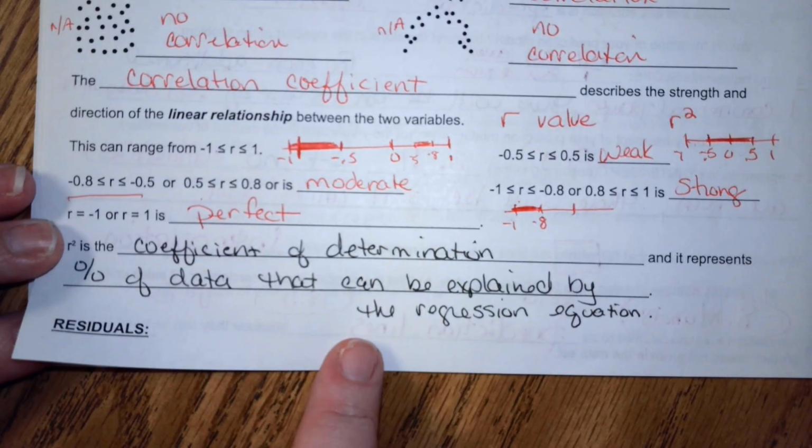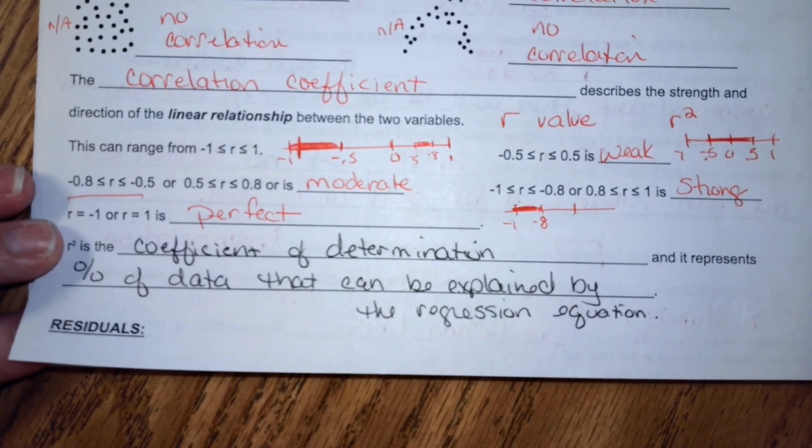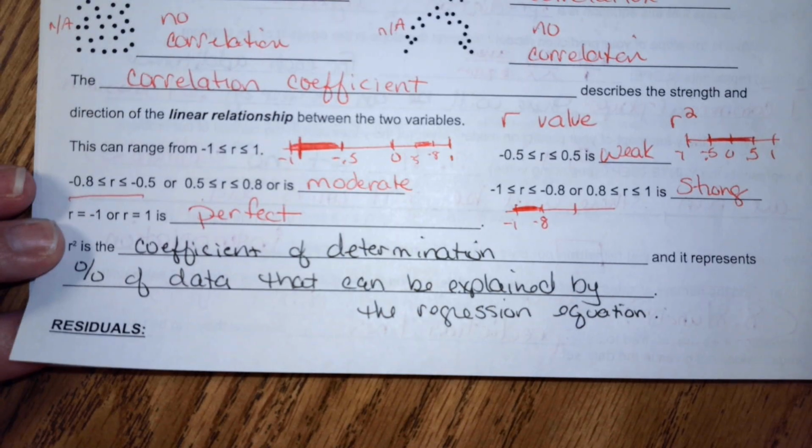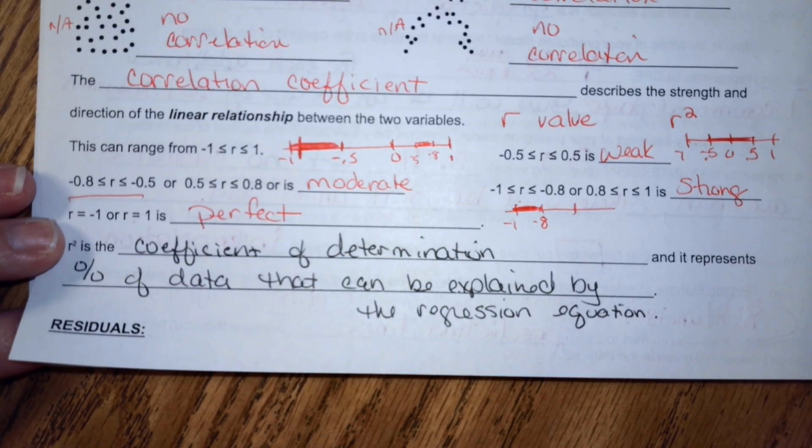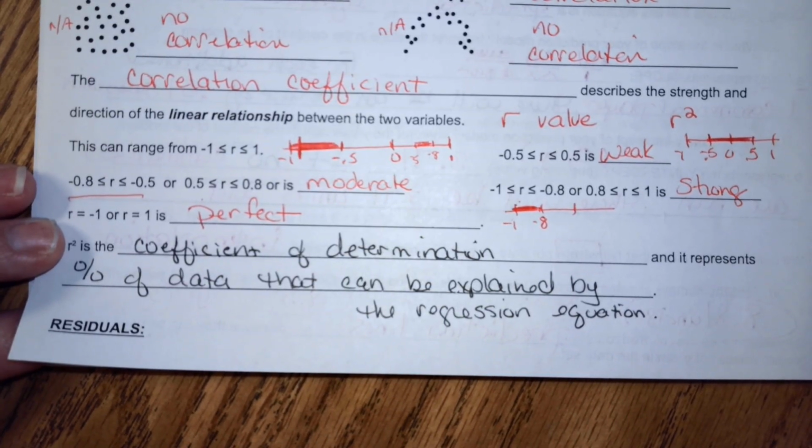All right, so everybody got this copied? Again, remember that it's easy to get confused when you first see it. R is how strong the relationship is between the two things that you're working with. R squared is how strong the equation is that you made from that data. Okay, so we want to be able to determine how good our data is.